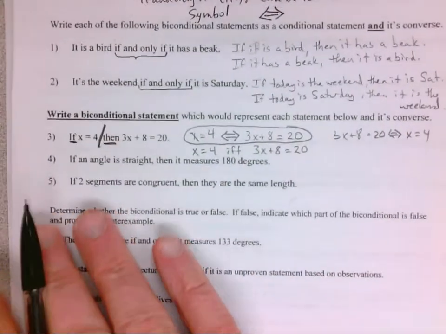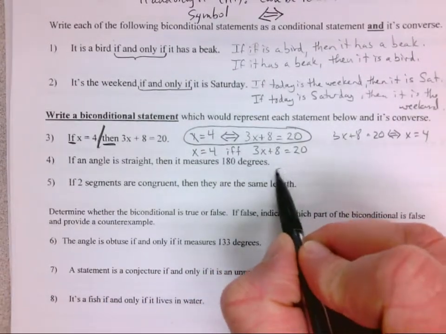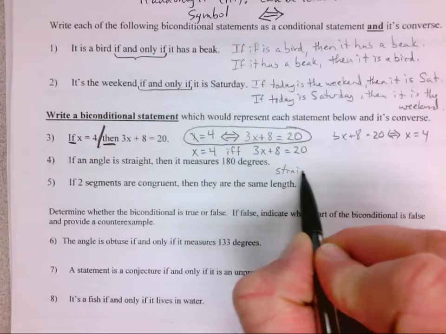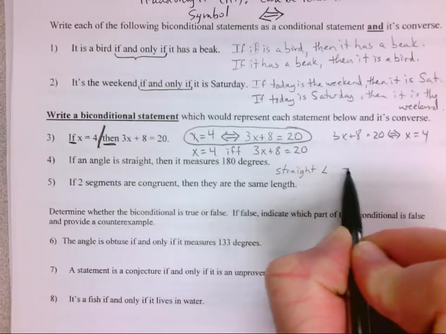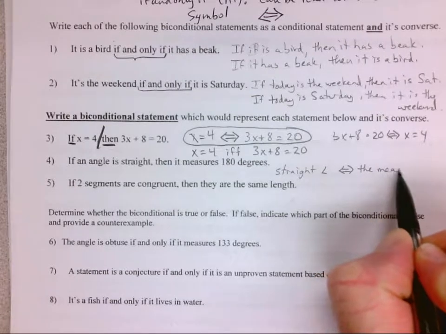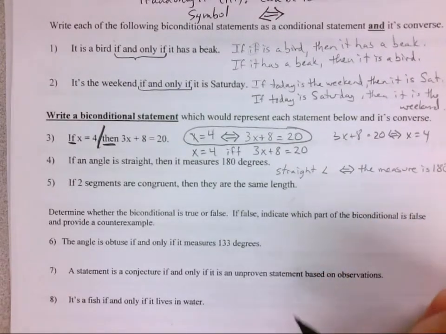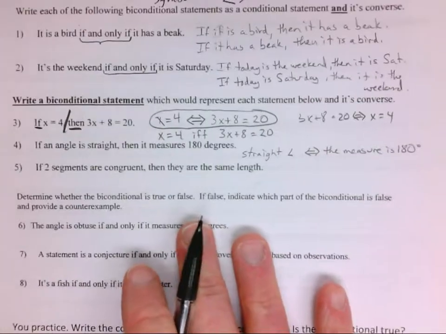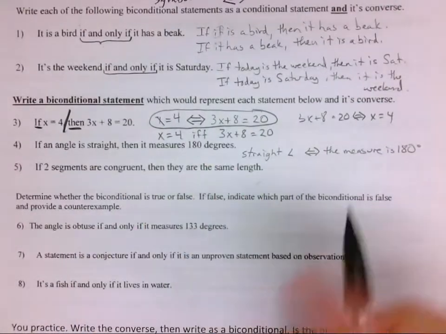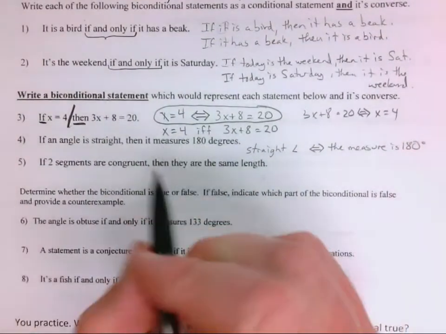If an angle is straight, then it measures 180 degrees. So straight angle, if and only if the measure is 180. Again, I'm kind of abbreviating the words there, putting it into a biconditional statement.